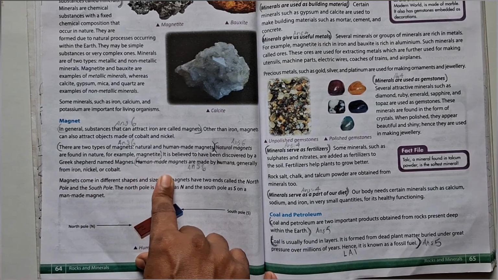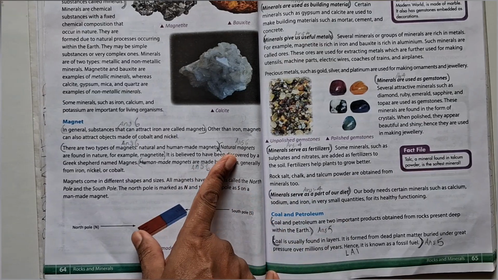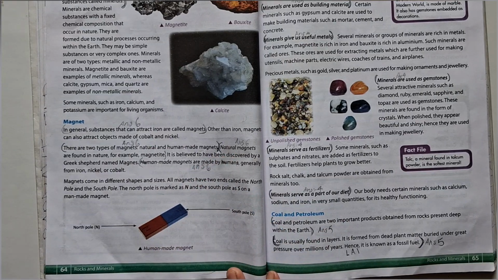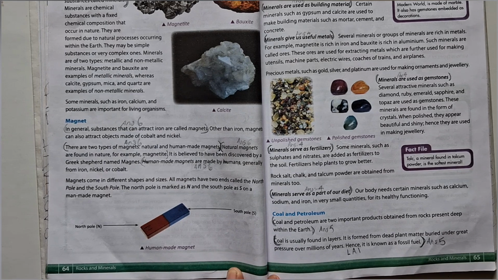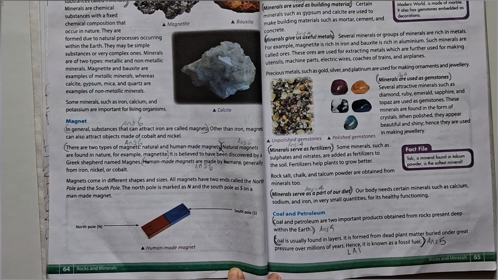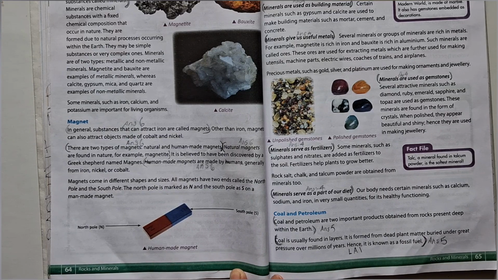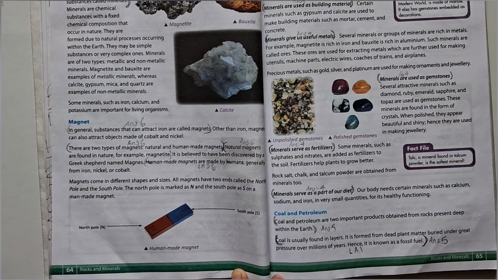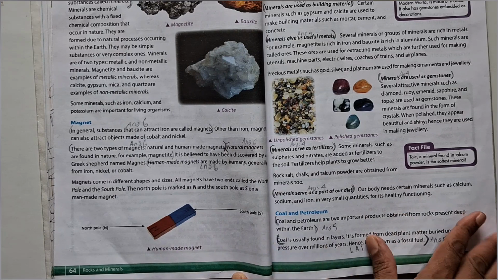Human-made magnets are made by man. Generally, write down examples there: iron, nickel, or cobalt. Write down these 2 differences.